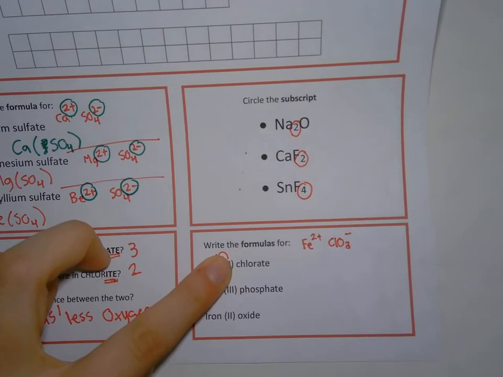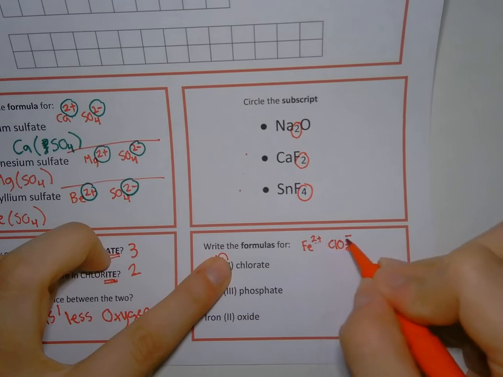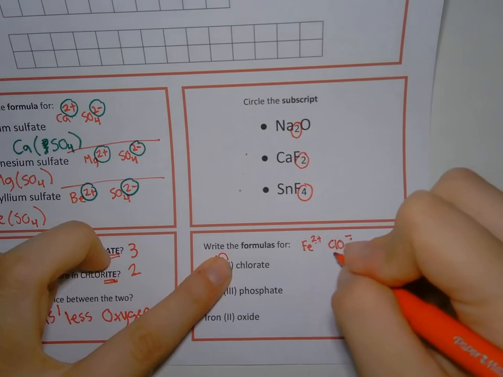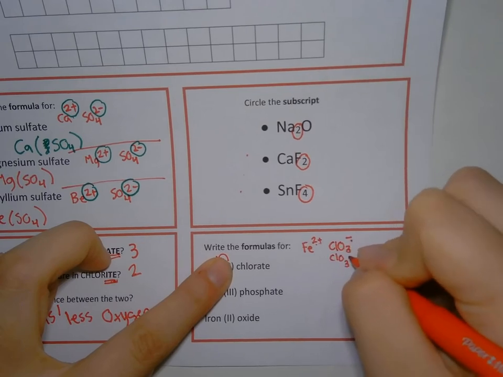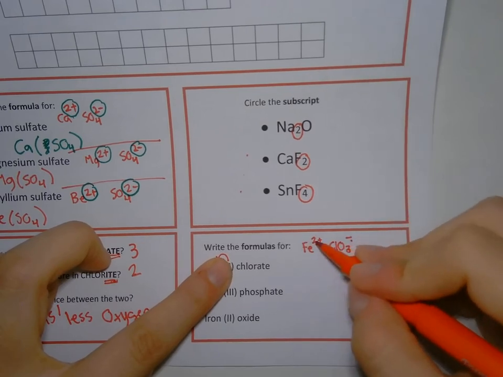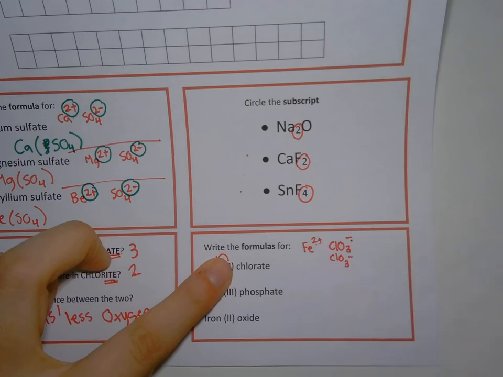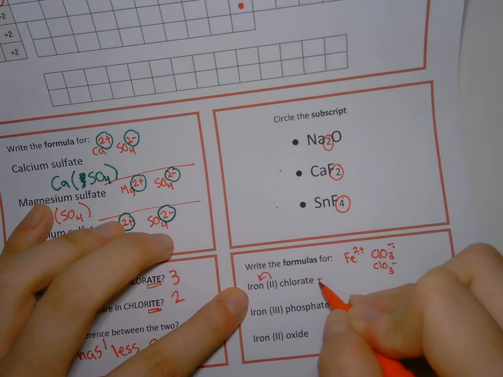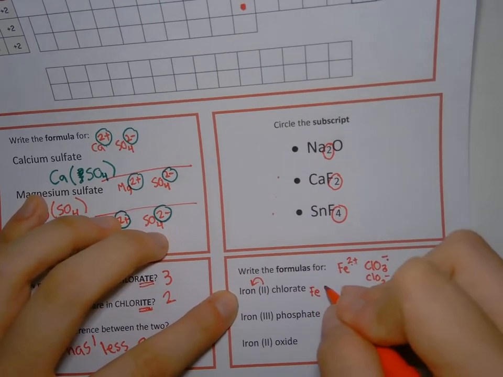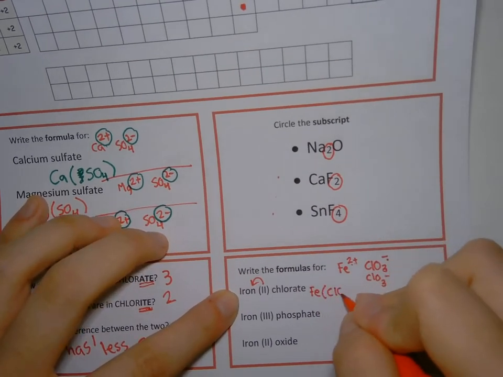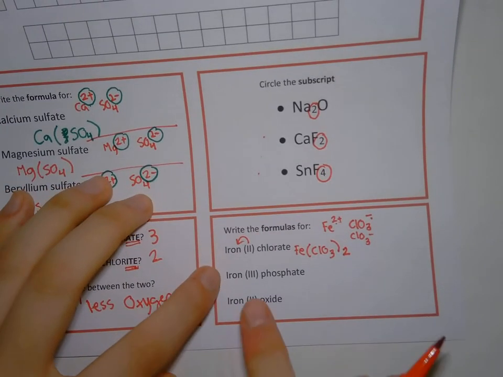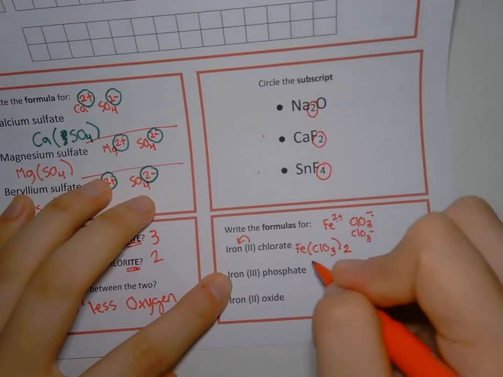ClO3 minus. I look at the charges and I see that they're not balanced. I need to add another negative charge to balance it out. So I'm going to draw another ClO3 minus. Now I have a +2 and a -2 charge. Now I'm balanced. So now I can write the formula. So I used 1 atom of iron, and I used 2 polyatomic ions of chlorate.